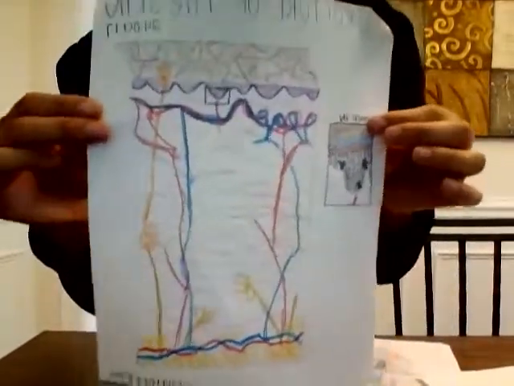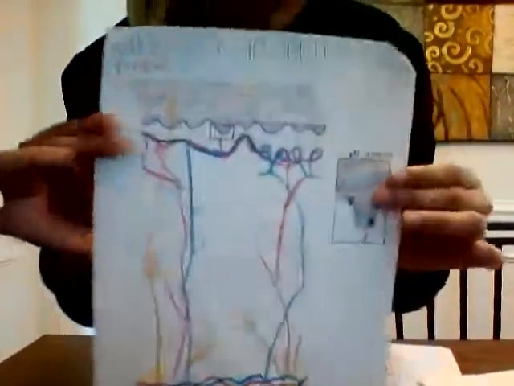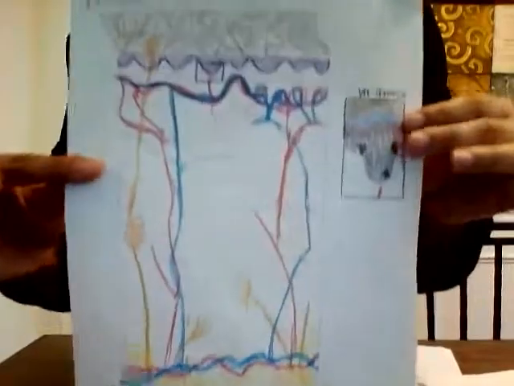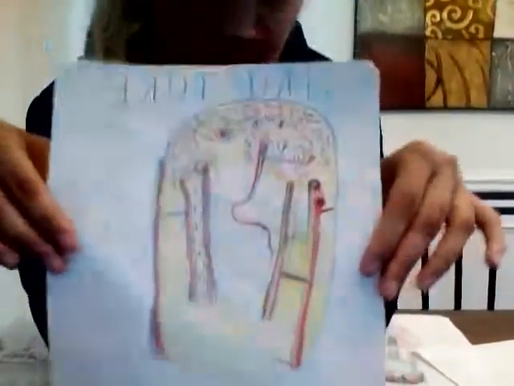So I just want to make sure that I'm not cheating and that I show you the back of it, that there's nothing on it that really shows any cheating. So there we go. So our next one I'm going to talk about is the structure of the bone.